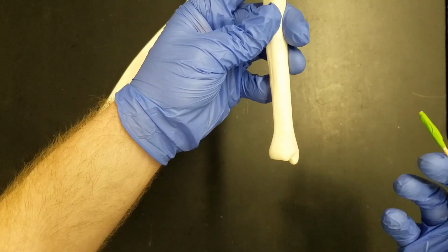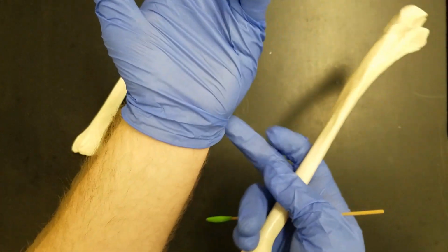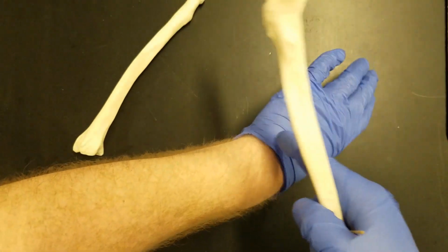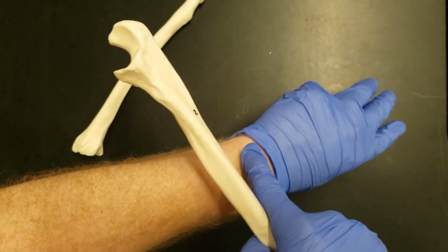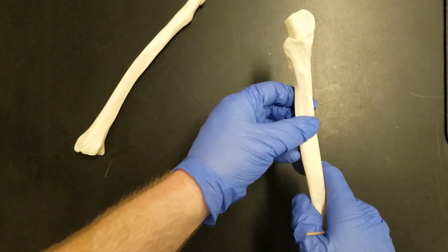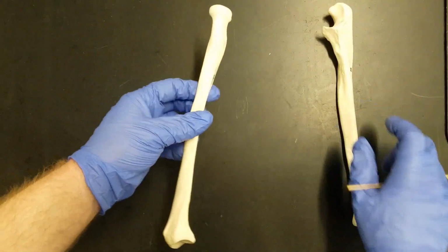You can actually feel this on the pinky side of your wrist. On the back of your wrist right here on the pinky side, that little bump is the styloid process. Let's take a look at our radius.